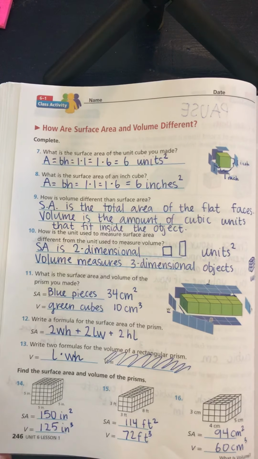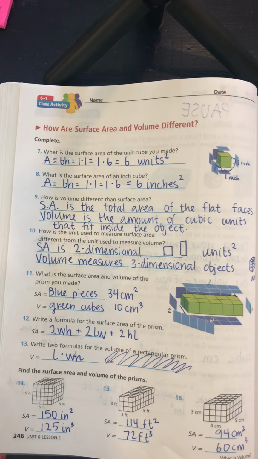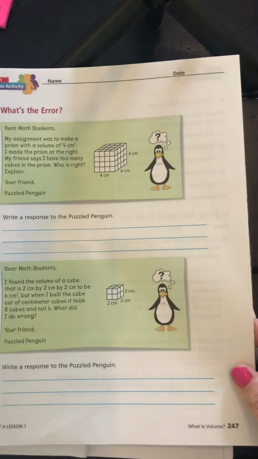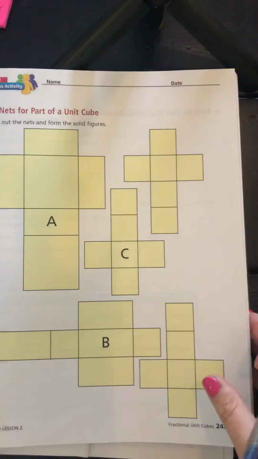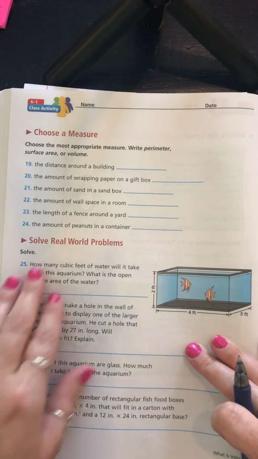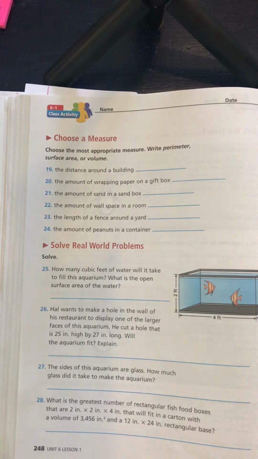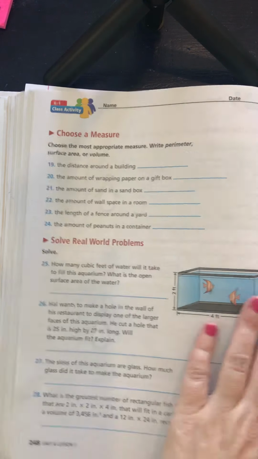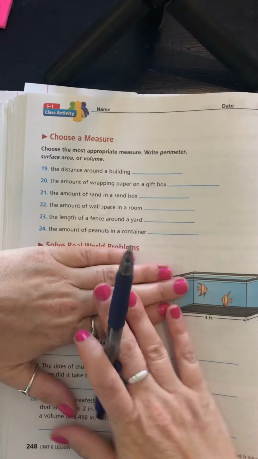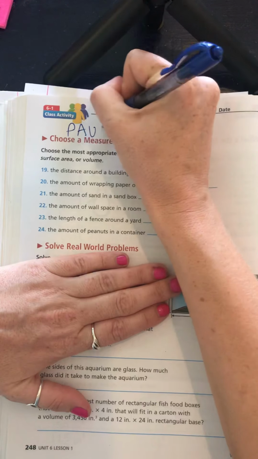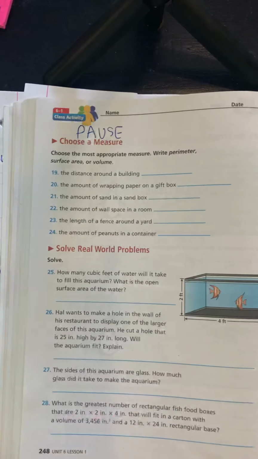Whoops, that's not showing. Okay, we're going to skip 247 because it's Puzzled Penguin, and go on to 248, which has some word problems on it, your favorite. Choose the most appropriate measure. Write perimeter, surface area, or volume. Let's do 19 through 24. Go ahead and pause right now and do those, and then I'll go through and talk about them.